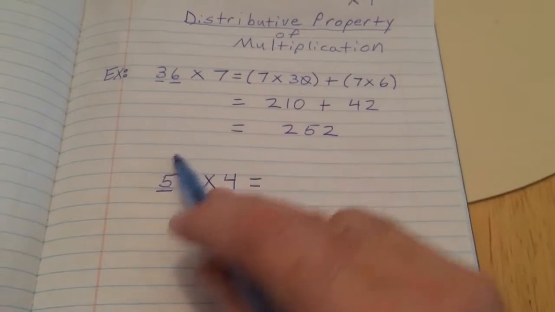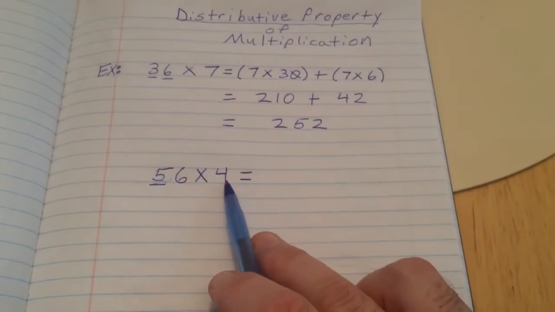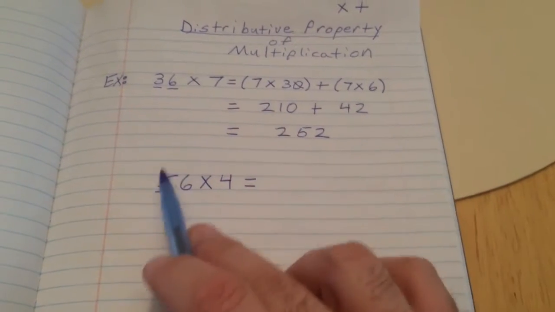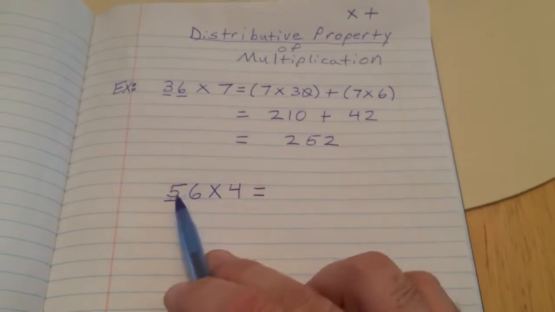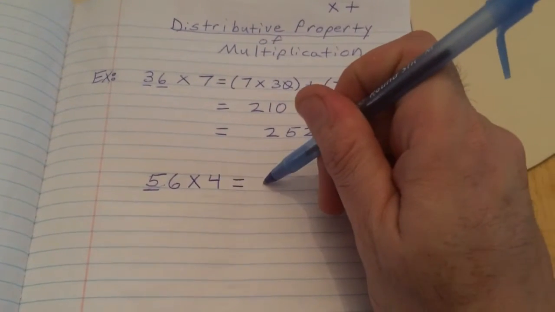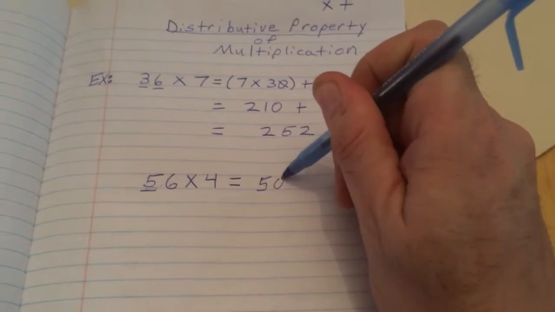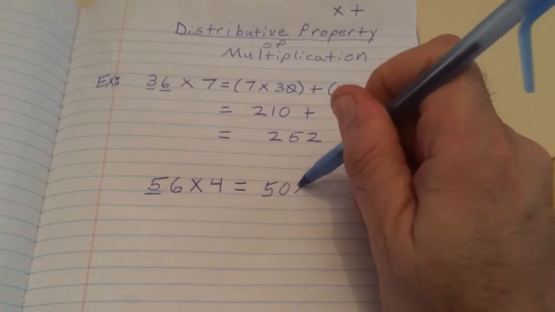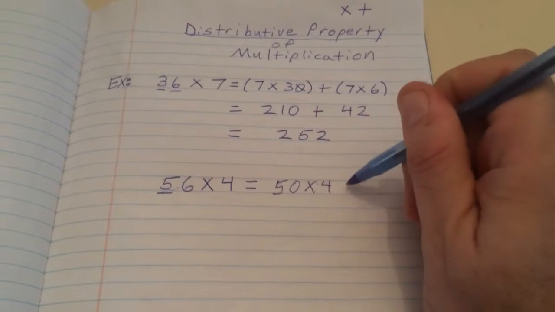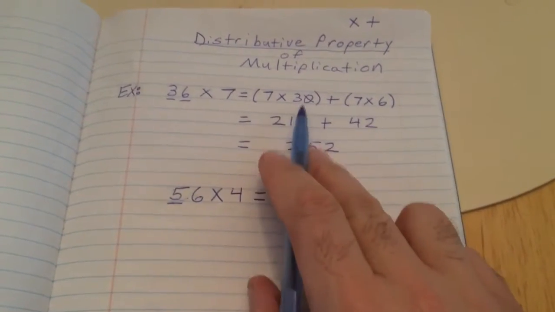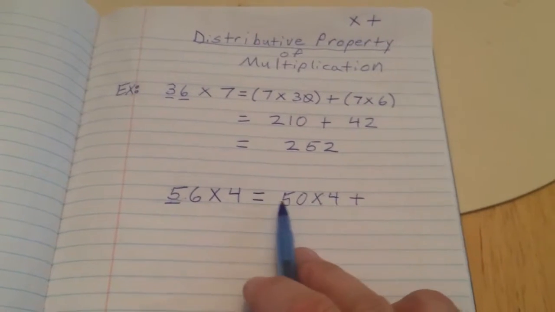It doesn't matter what is first, as long as we remember that the smaller number here is going to be multiplied twice to both place values, both values of this number 56. So you said 50 times what? This guy. 50 times 4. No parentheses necessary. Don't be worried. Don't get scared. It's easy.